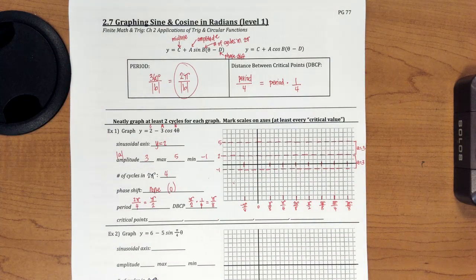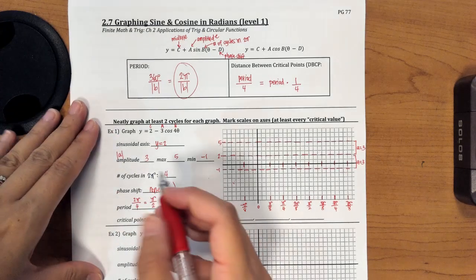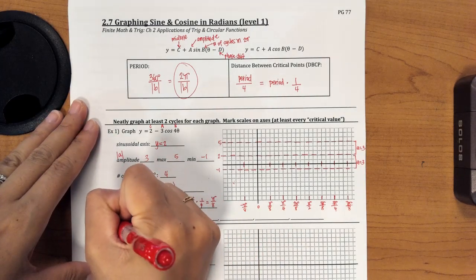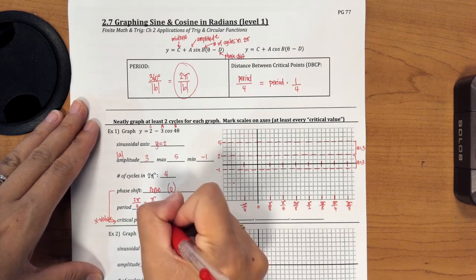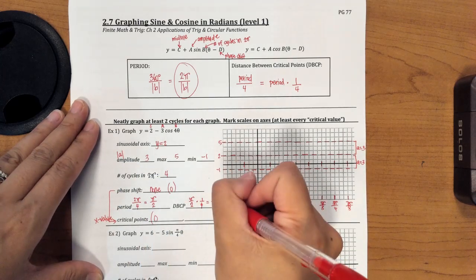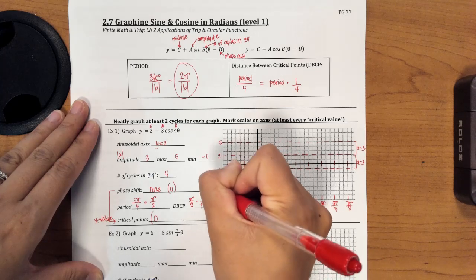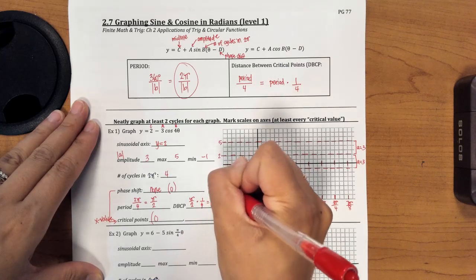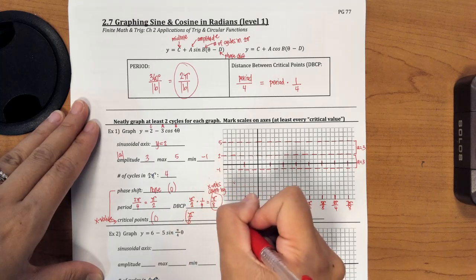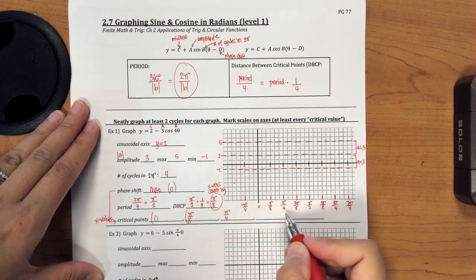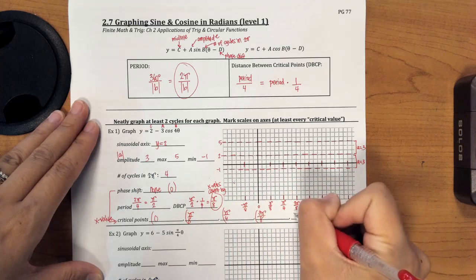Okay, so let's do a quick review now. We have our critical points. Our phase shift is where our x value begins. Okay, so we're going to have 0, and we're going to count by pi over 8. And that's for our x-axis. So this will be pi over 8, pi over 4, which we already did here, right? We have 3 pi over 8, and then pi over 2.